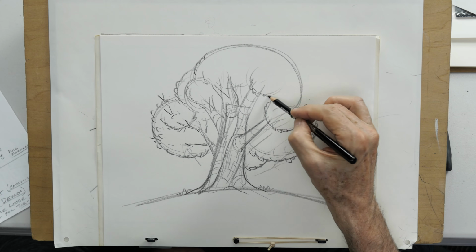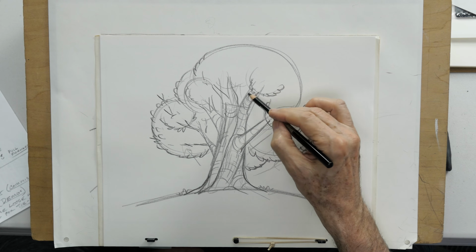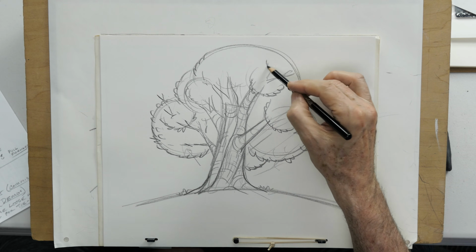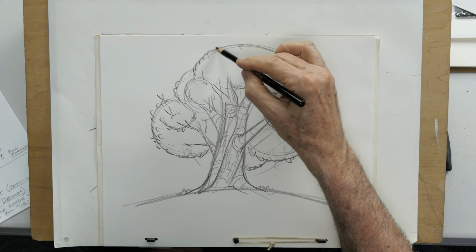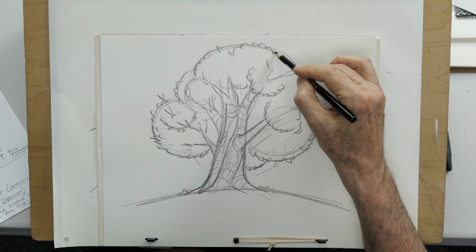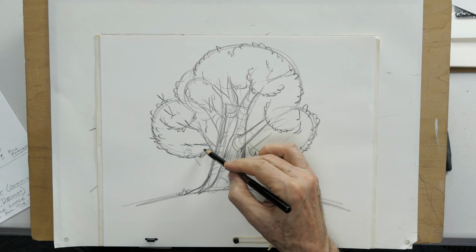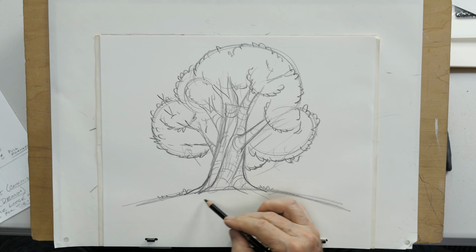Some around here where this trunk is sweeping towards us and maybe re-emerges. So we got all these leaf patterns. So now we've got a basic tree.